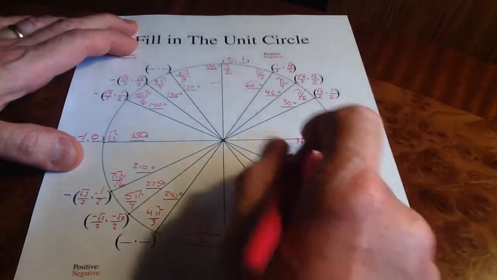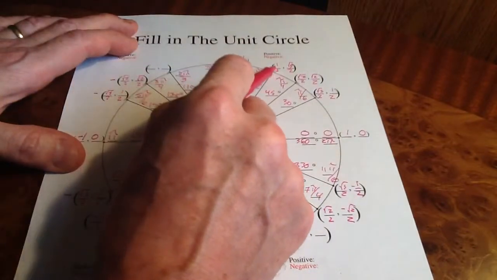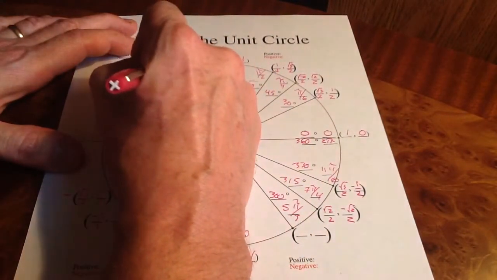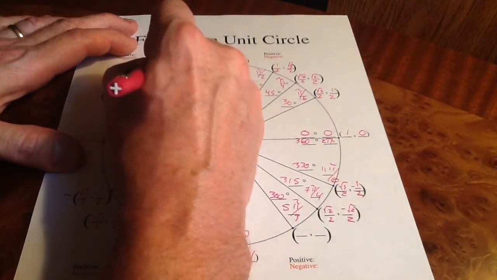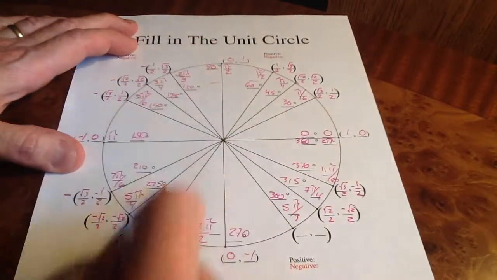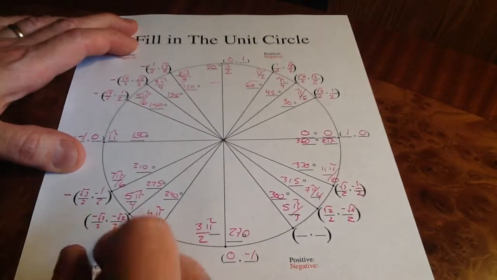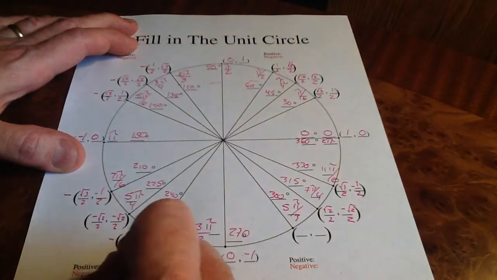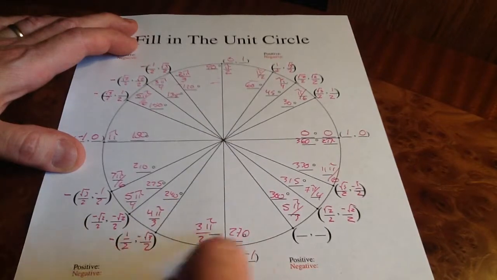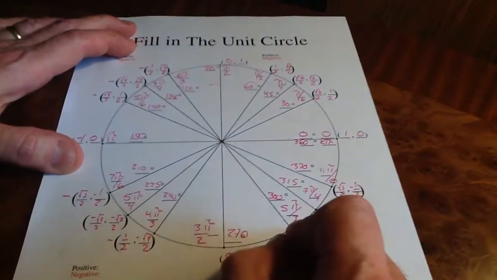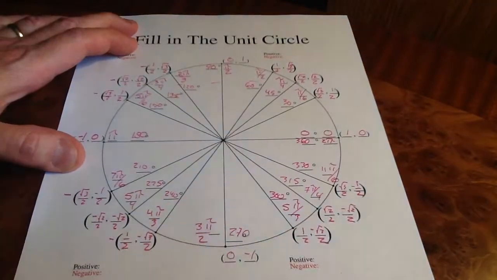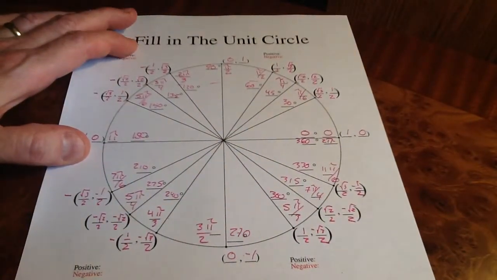And then finally, I've got to fill in this one. I come straight across. X again is negative over here, negative 1/2, radical 3 over 2. Drop straight down, that's going to be negative 1/2, negative radical 3 over 2. Go straight across, 1/2, negative radical 3 over 2. And oh, that was 5 minutes.